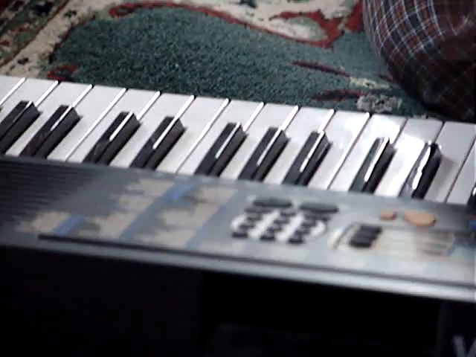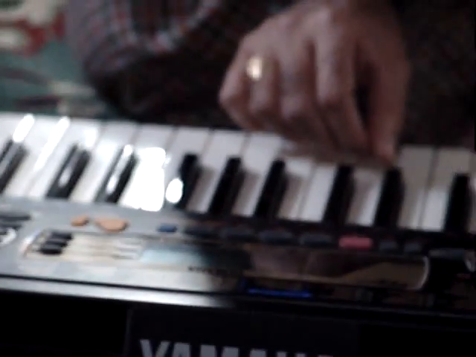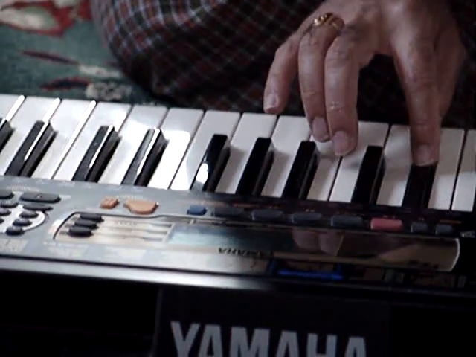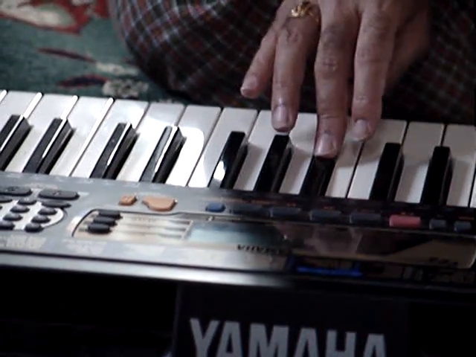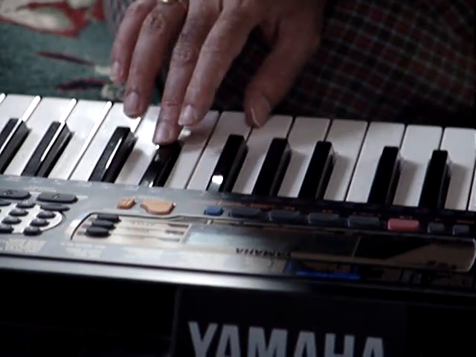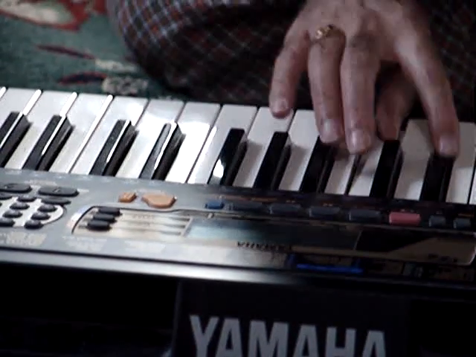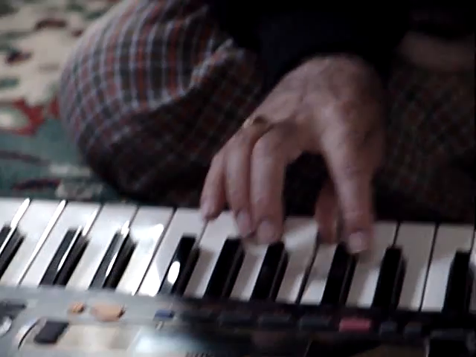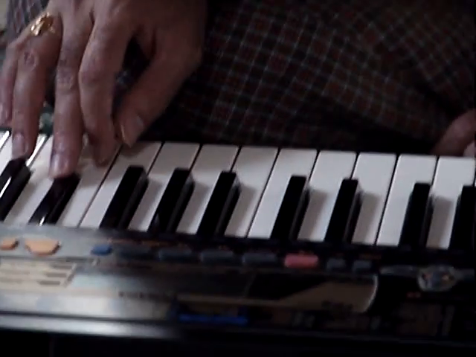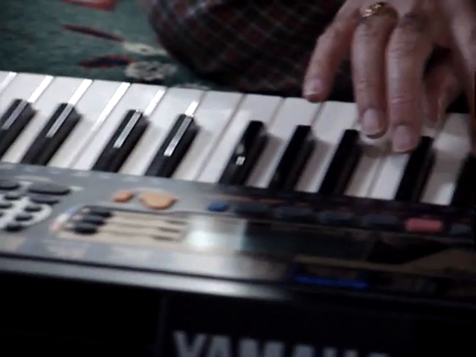Like that, you need to practice all over, and then pick another key as sa and practice the same thing. So that is also Chandrakauns. Everything is shifted by one. Sa ga ma da ni sa ni da ma ga sa.